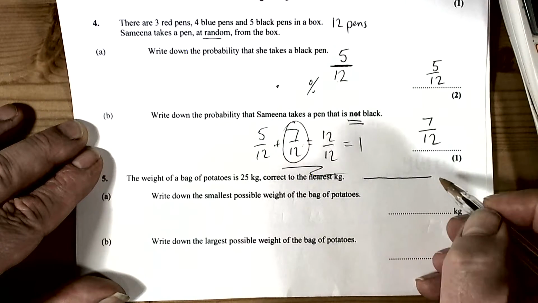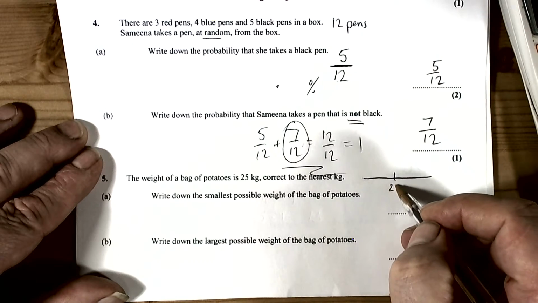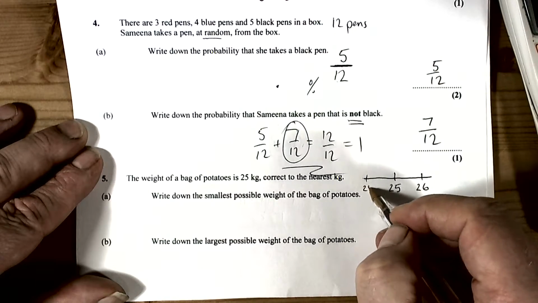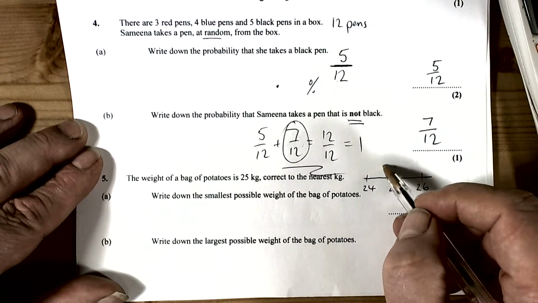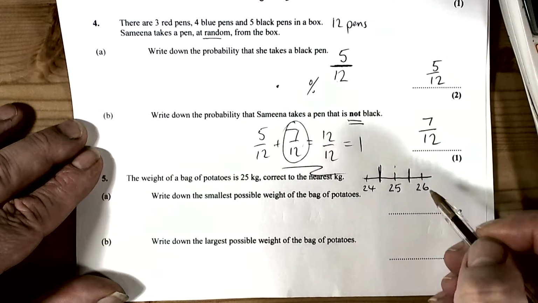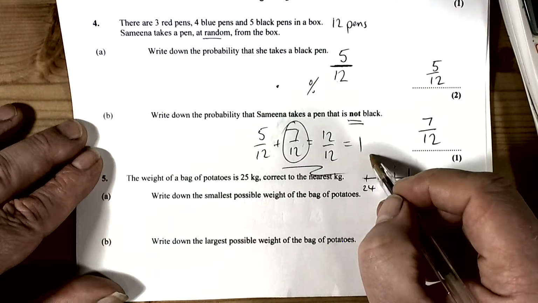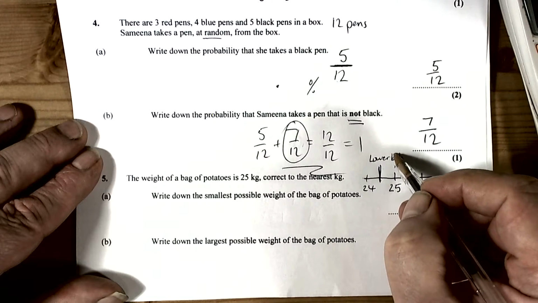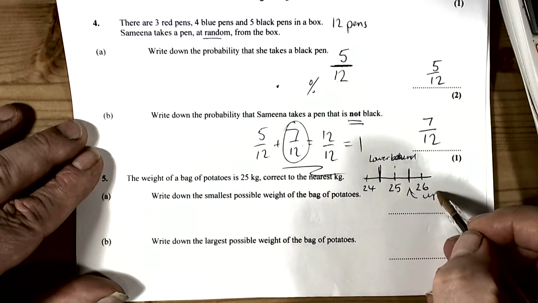We could think about the fact that when we measure things, it's like we're using a scale. And because they're talking about to the nearest kilogram, then this scale was going up in whole kilograms. And what they've decided is that they gave the measurement as 25. But that means there must have been somewhere where they decided that it was going to be 25, below 25, and somewhere where they decided it was going to be above. And we always think of that as the halfway points. And the one below is known as the lower bound, and the one above is known as the upper bound.